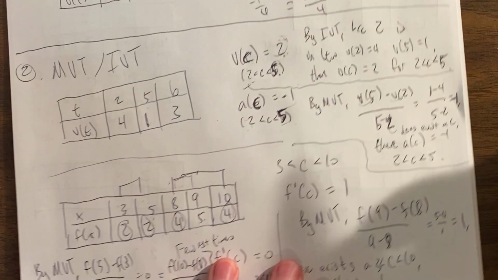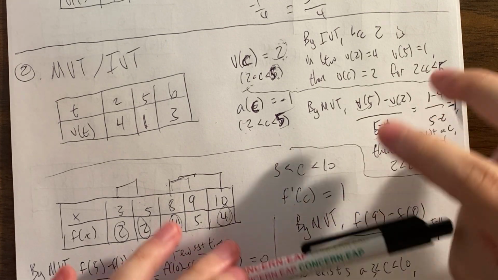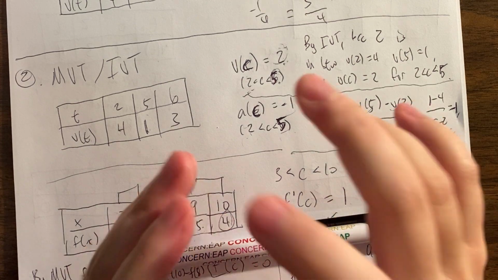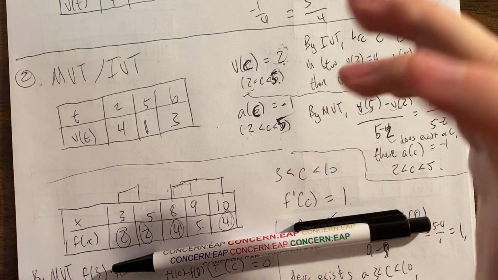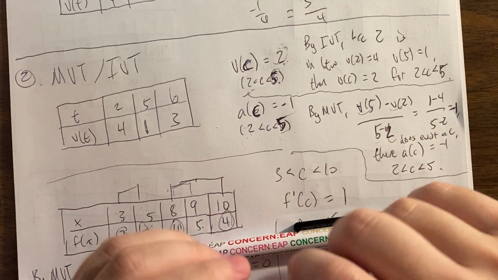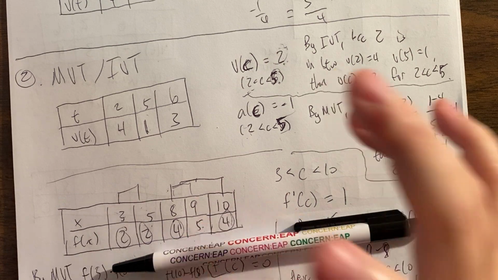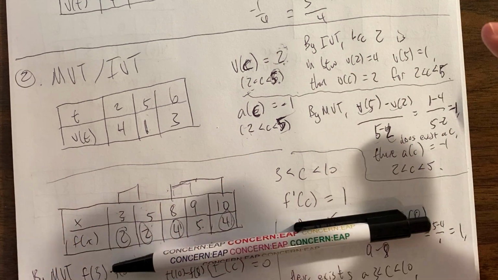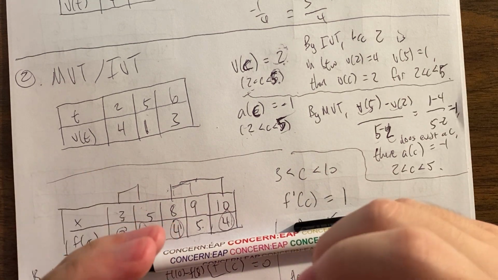But basically, let me just remind you a few things to do with MVT, IVT, and then we'll move on. So first off, you know it's an MVT or IVT question when they ask you the existence of a time or an x versus finding an x or a time. Secondly, the general rule of thumb is if the function in the table matches the given question, you're probably going to be doing IVT because it's all about y values.